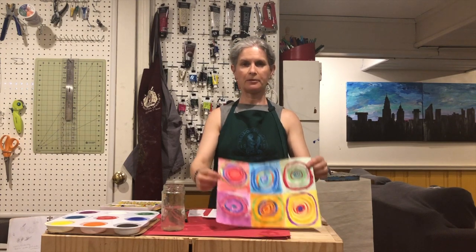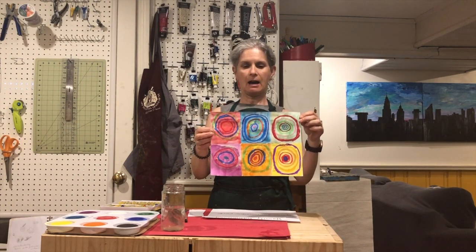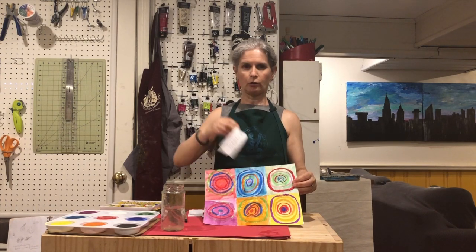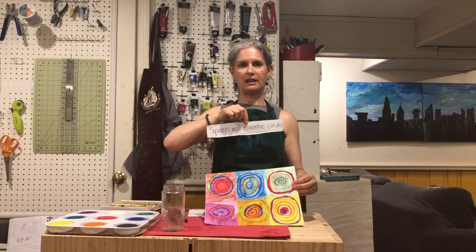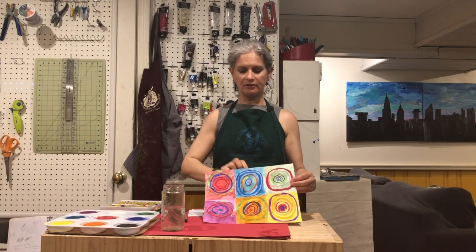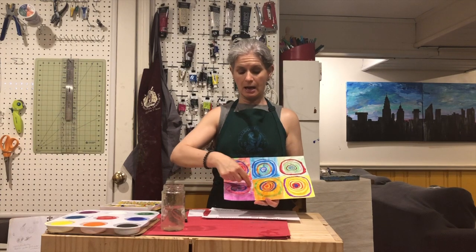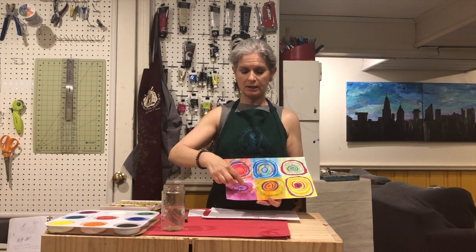He didn't really mean to paint an object, so he didn't paint a house or a dog or a flower. He only used shapes and colors to make his picture. We are going to be doing something like this, and it's inspired by a painting that he made called Squares with Concentric Circles. A concentric circle is just a circle that keeps going around and around and around itself.